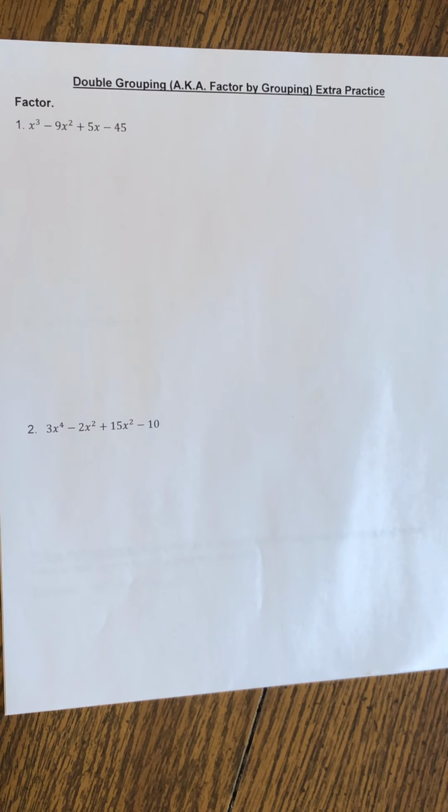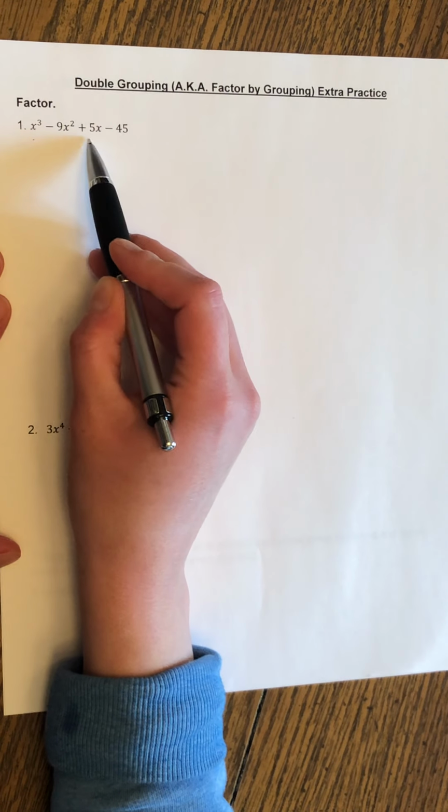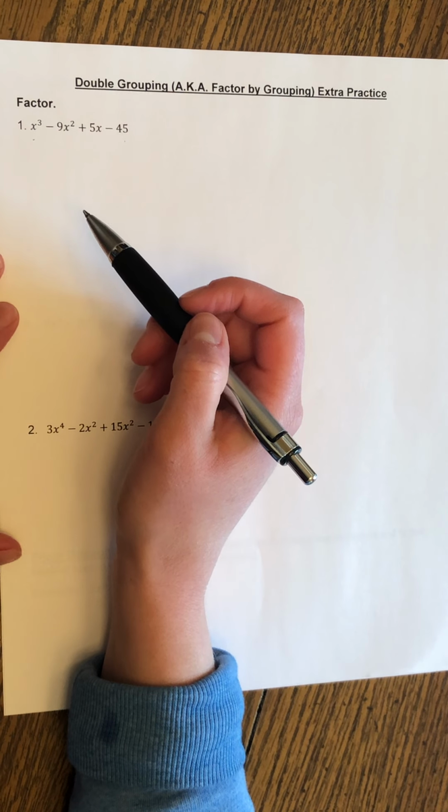Hi everybody. The video for today is going to be a couple extra examples on how to factor by double grouping, or this is also called factoring by grouping. In the examples we're going to be taking a look at today, each expression that we're going to factor is going to have four different terms. So in the first example, I see 1, 2, 3, 4 terms. They're separated by plus signs and minus signs.